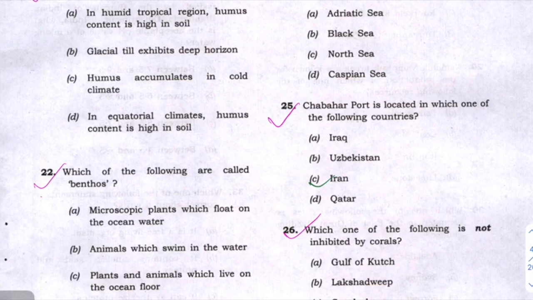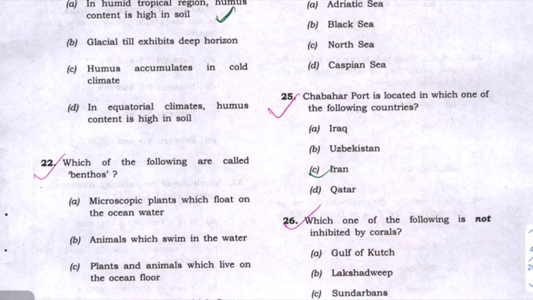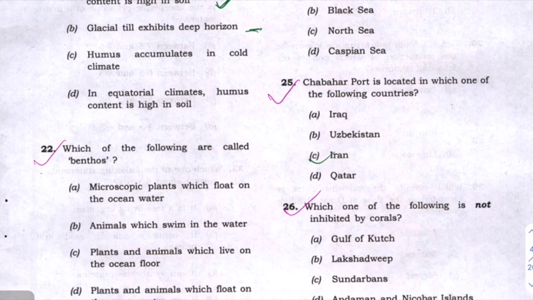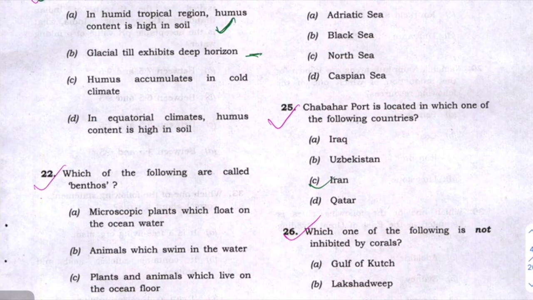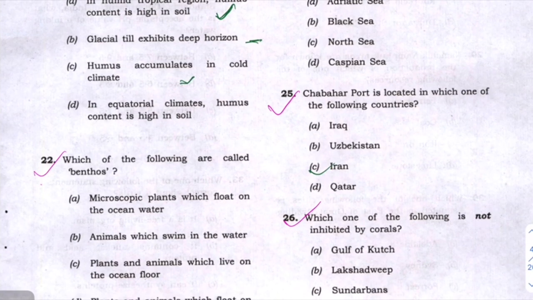Which one of the following is correct? In a humid tropical region, humus content is high in the soil, which apparently seems true, but let's go to the other options too. Glacial till exhibits deep horizon. Okay, wait for this. Humus accumulation in cold climate is also true. In equatorial climates, humus content is high in the soil. This is wrong, because in equatorial climates the rainfall is very high and all the humus content is washed away.